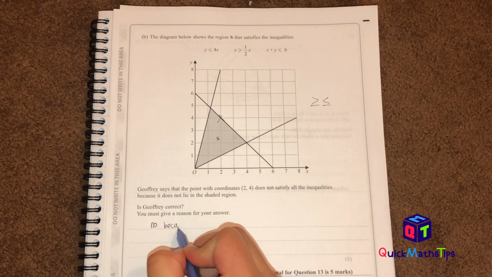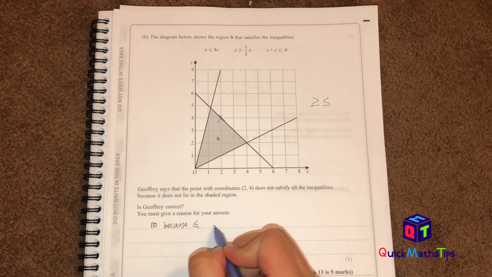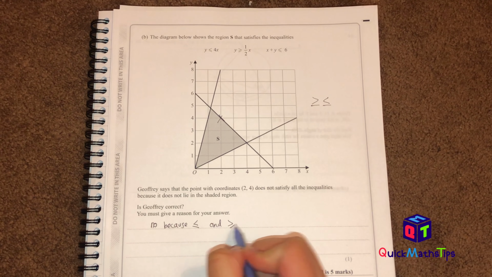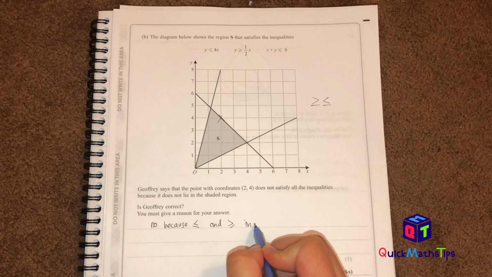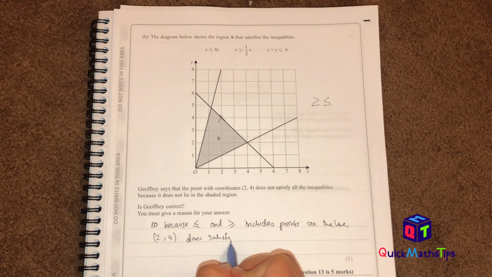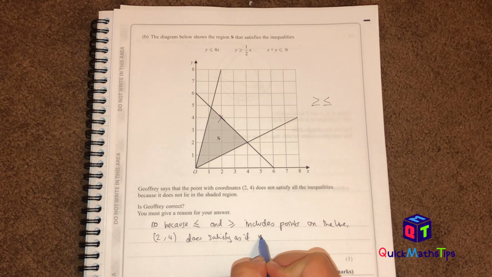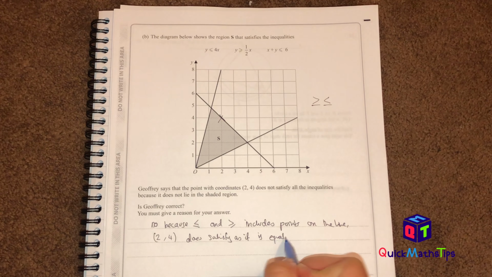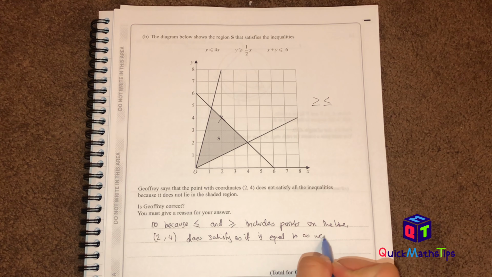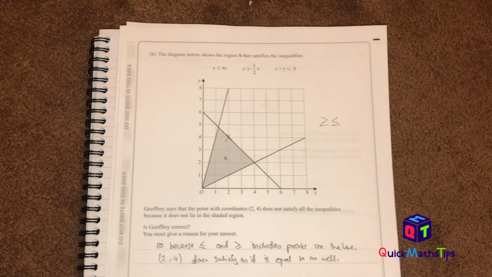No, because smaller than or equal to and bigger than or equal to includes points on the line. Okay, so it does satisfy. 2, 4 does satisfy as it is equal to as well. Okay, let's move on.